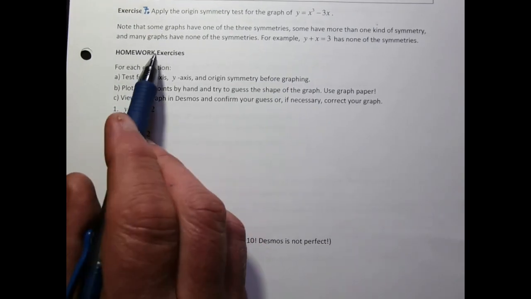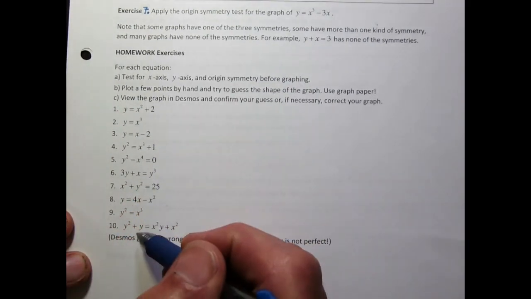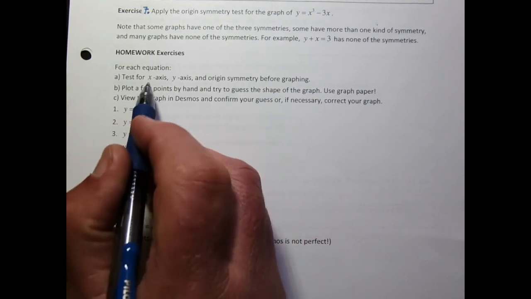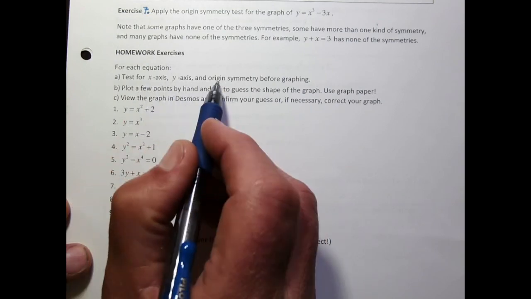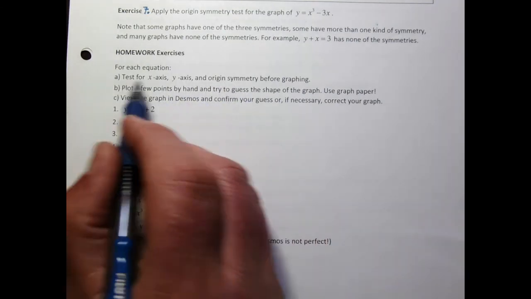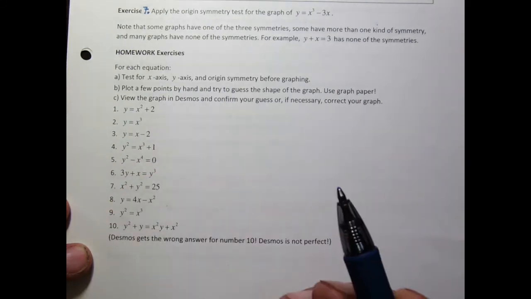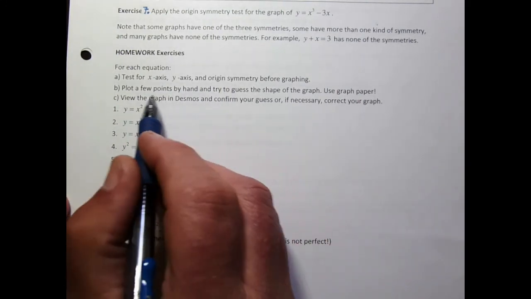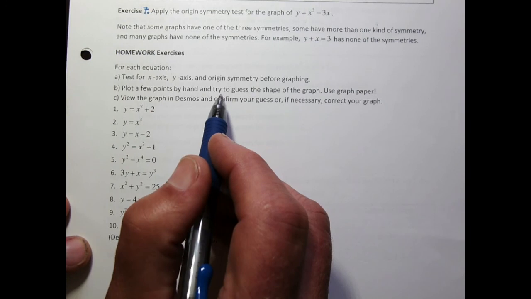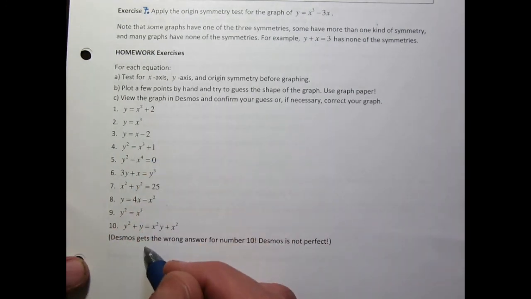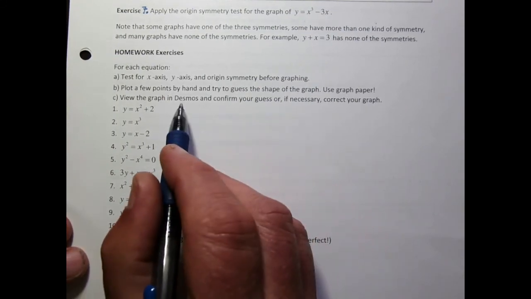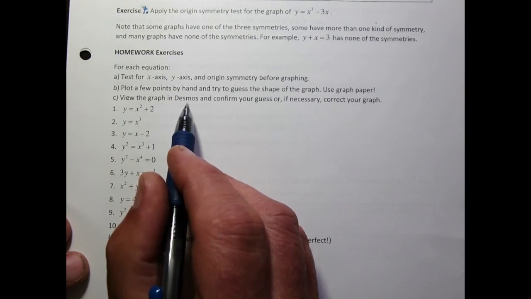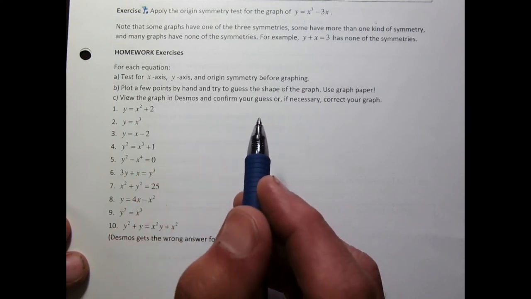In the homework, what I want you to do is take each one of these equations and test for x-axis, y-axis, and origin symmetry. Test for all three. Sometimes you'll have all three, sometimes none of them, sometimes one or some. Plot a few points and try to draw the graph. Some of these are very difficult. Don't panic if you're unable to draw the graph yourself, but possibly consult a graphing calculator or Desmos to see what the actual graph looks like.